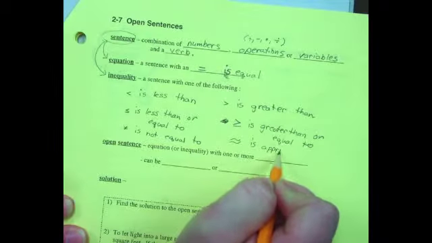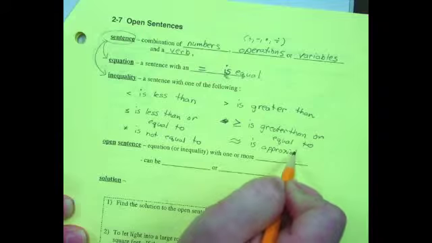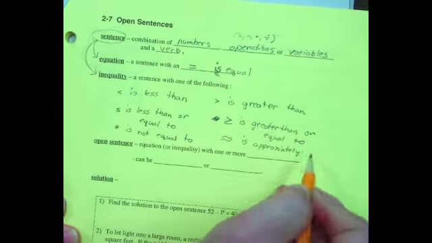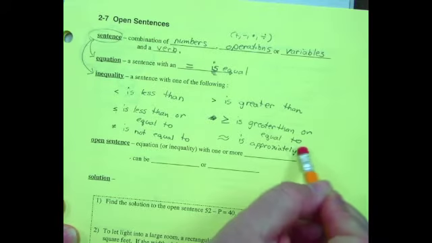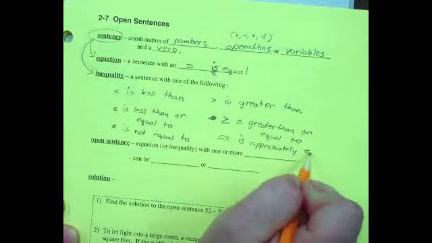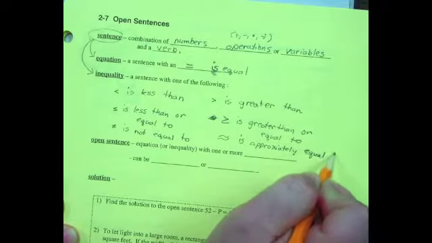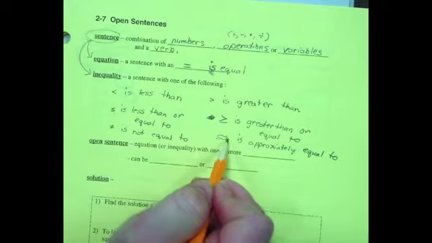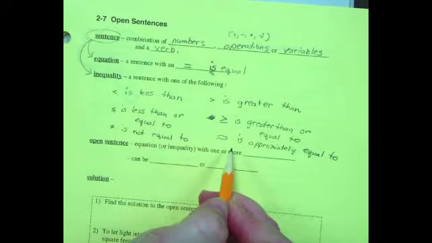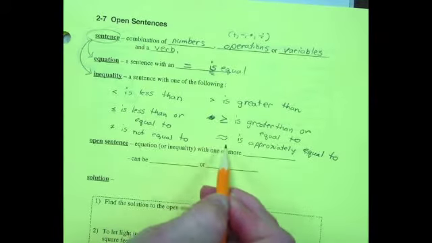It means it's about. Approximately equal to. If you round something, oftentimes we'll put the approximate sign there to let you know that it was not quite exactly that, but it's darn close to it.